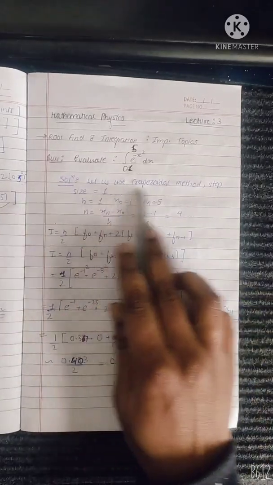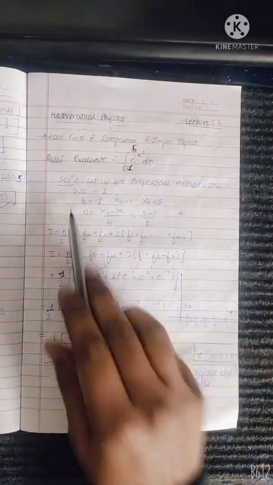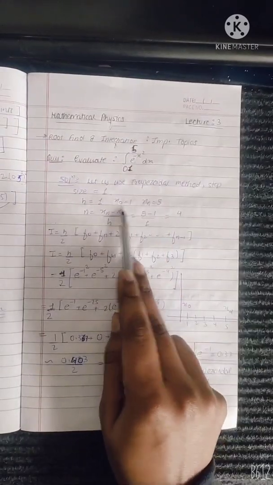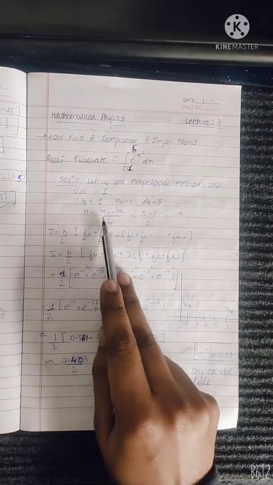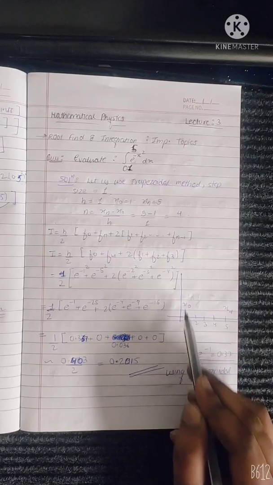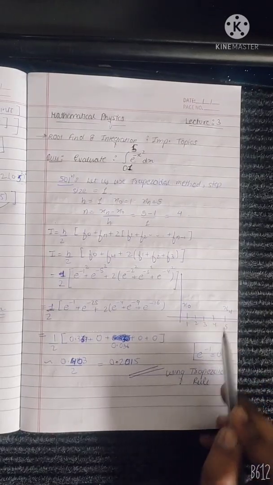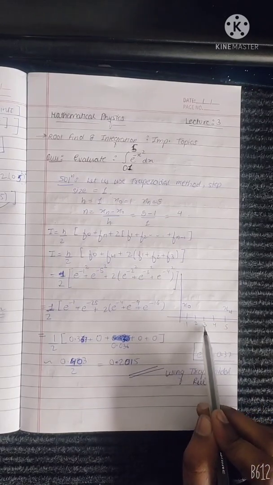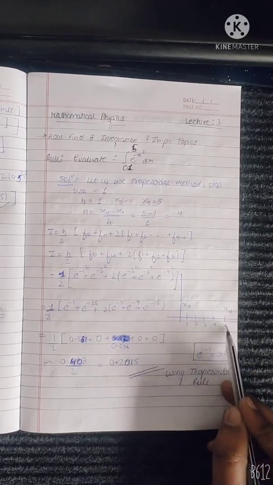So let us use the trapezoidal method with a step size of 1. We're taking step size as 1, so h is equal to 1. Limit from 1 to 5, so x0 is 1, xn is 5. What is n? xn minus x0 upon h, that is 4. It means x1 is here, x2 is here: 1, 2, 3, 4, and 5.